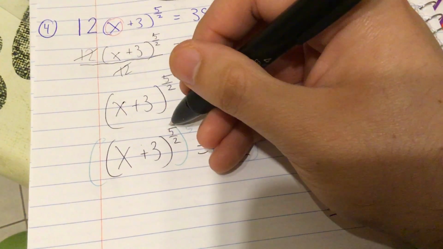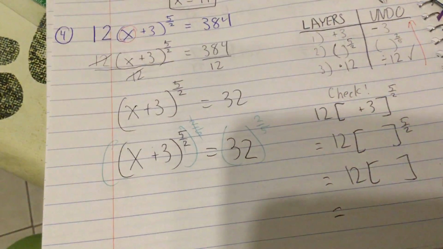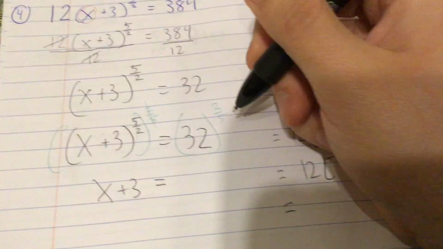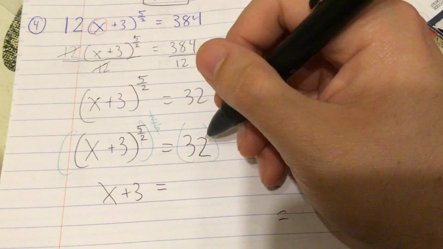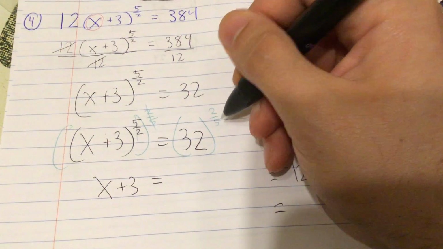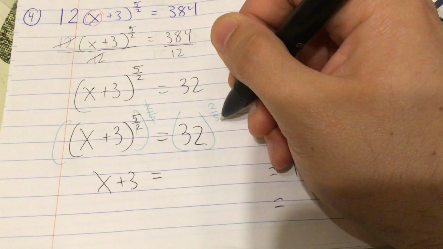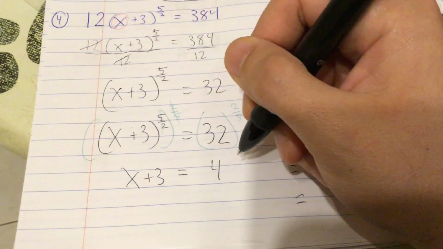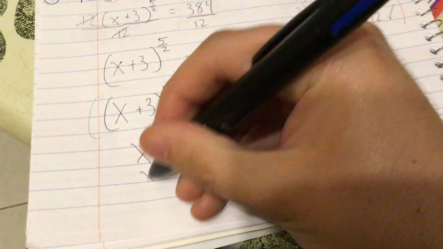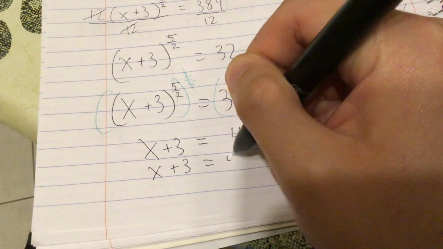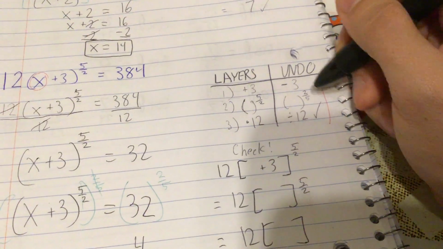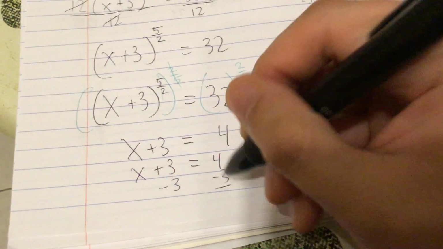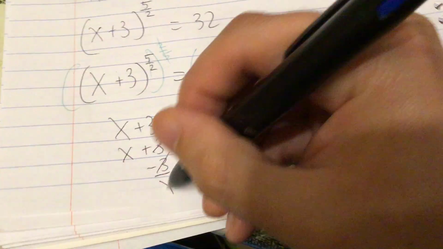So the 2/5 and the 5/2 power cancel each other out, leaving me with x plus 3 is equal to, okay, here we go, 32 to the 2/5 power. That means I'm taking 32's 5th root, which is 2, and then 2 squared, which is 4. This is very convenient. x plus 3 equals 4. Now I'm going to undo that innermost layer by subtracting 3 from both sides. And I get 4 minus 3, or x equals 1.